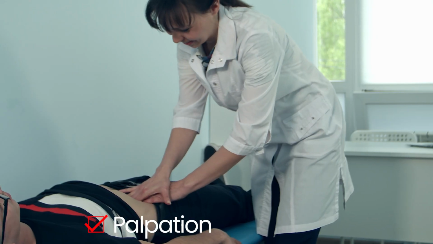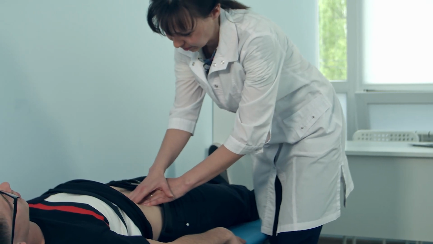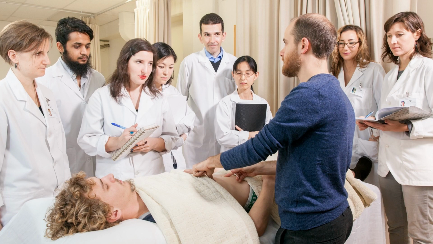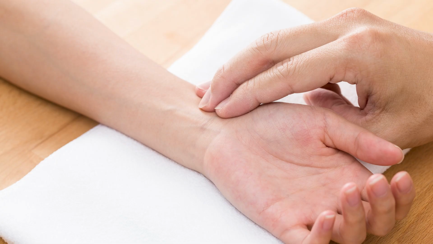Last but not least, we use palpation, which may be the most important of the 4 diagnostic methods. Palpation can include palpating the abdomen, the lower back, the head, the neck, the channels and collaterals, which is sometimes called the meridians, and of course, the pulse as well. If you've ever been to a Chinese medicine doctor, you've probably had your pulse taken.